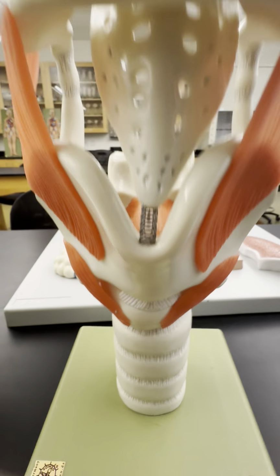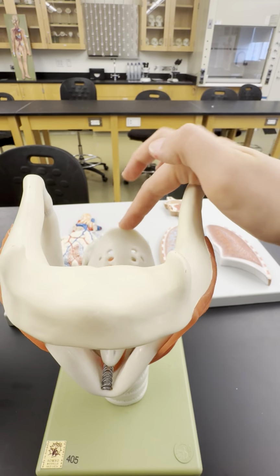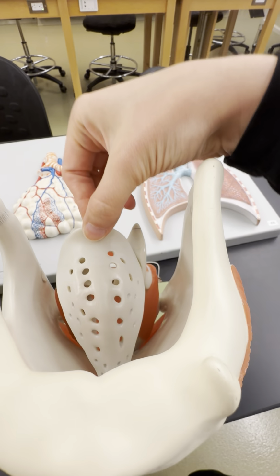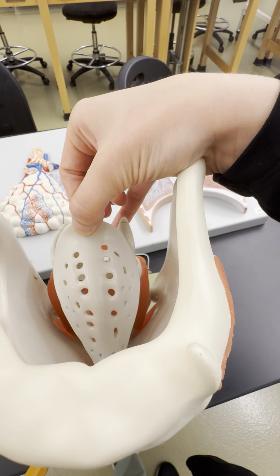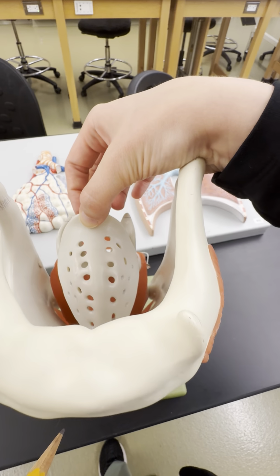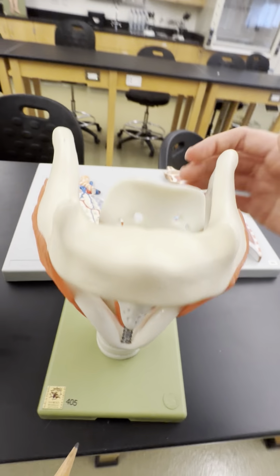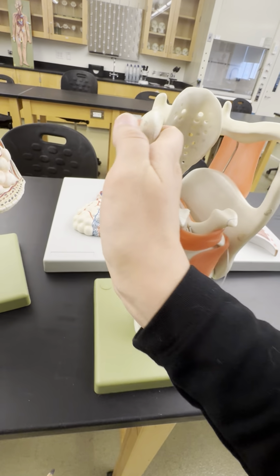This here is the epiglottis. So that covers the windpipe when we are swallowing food, so that food doesn't go down into our lungs.